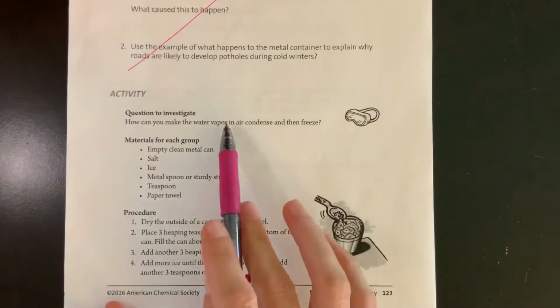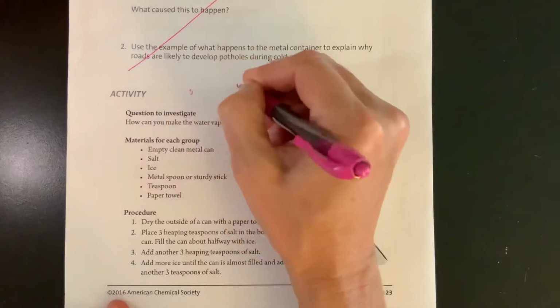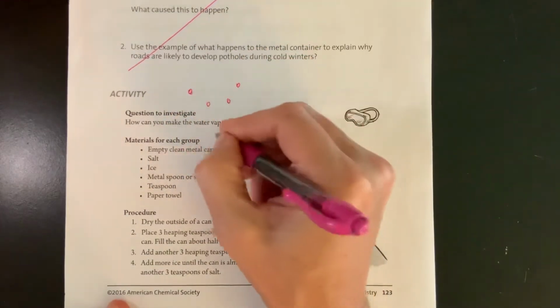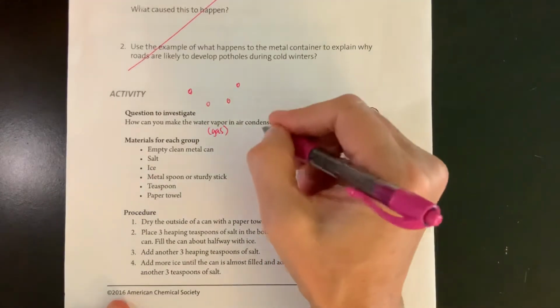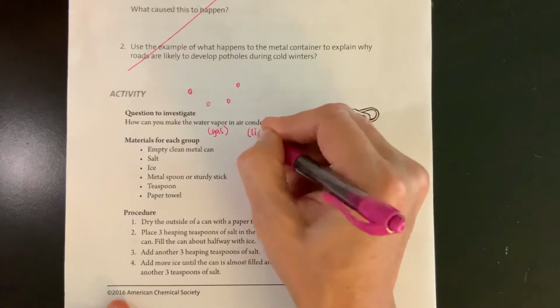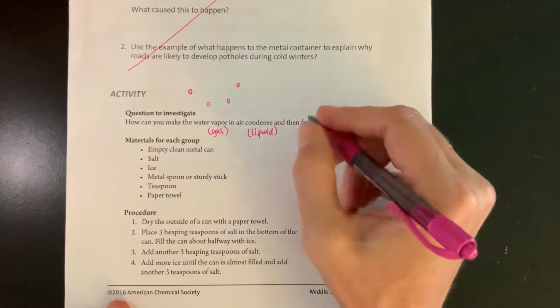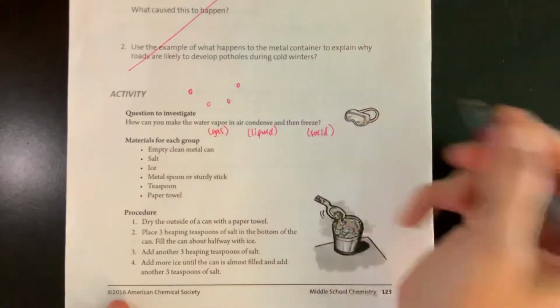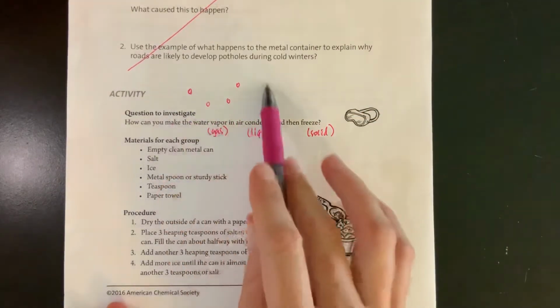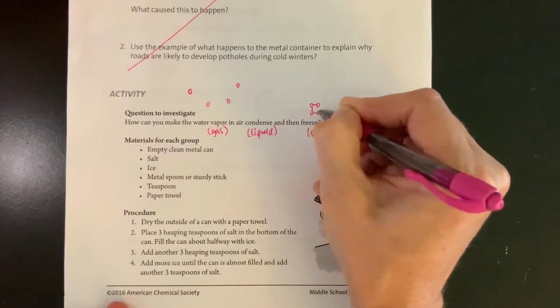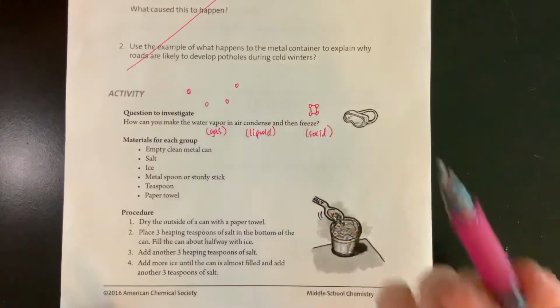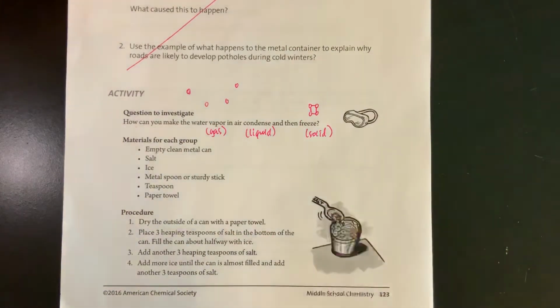So can we take water vapor in air, and water vapor is water gas, and condense it and then freeze it? So condensing it, we would first turn it into a liquid, and then freezing it, we would turn it into a solid. So we're going to see if we can take the water vapor in air and turn it into a water crystal. Wouldn't have that square shape, but a water crystal as a solid.